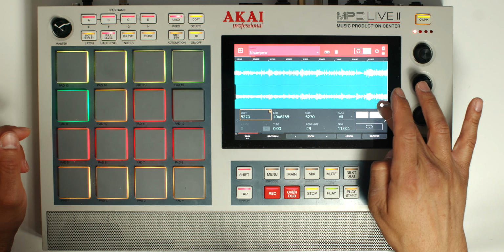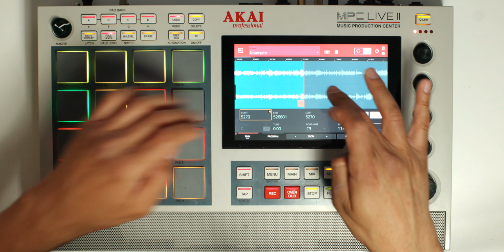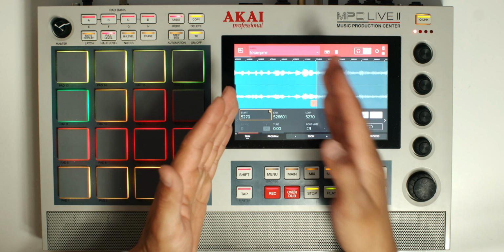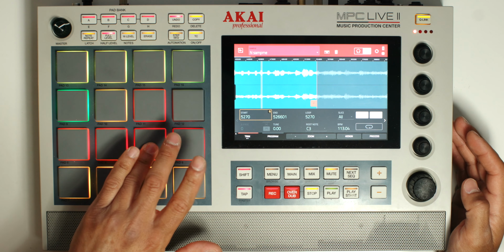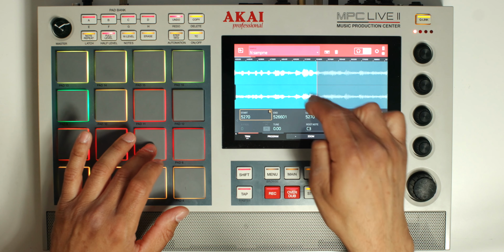So I'm going to just grab this little endpoint. You see the red, and you're going to drag it over right here. It's going to be around right here. I'm not too sure, but I don't want to play the entire loop again. So in order for me just to listen to the ending, or a few seconds before this endpoint, I can use these red pads right here. You see, it's only giving me a few seconds before this end slice.